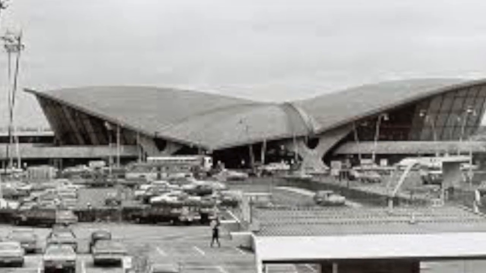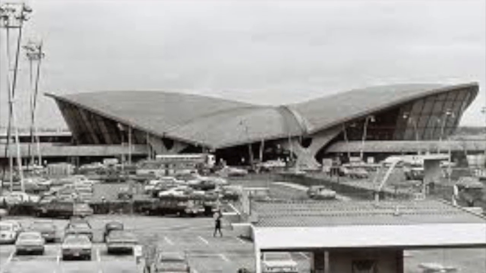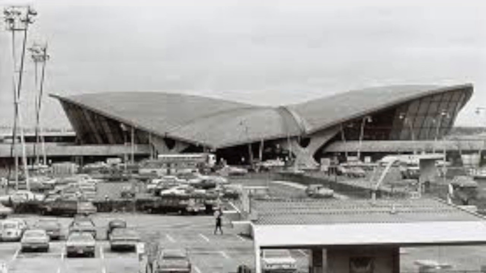The TWA Flight Center at JFK Airport was built in 1962 and designed by architect Eero Saarinen. It is in New York.